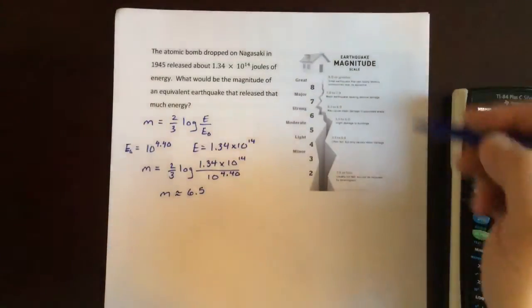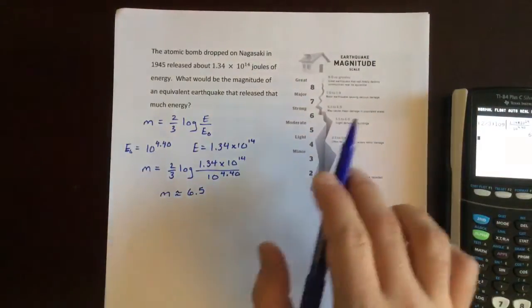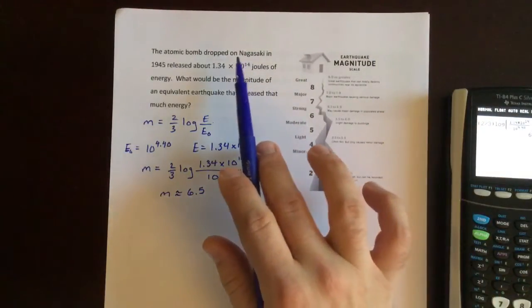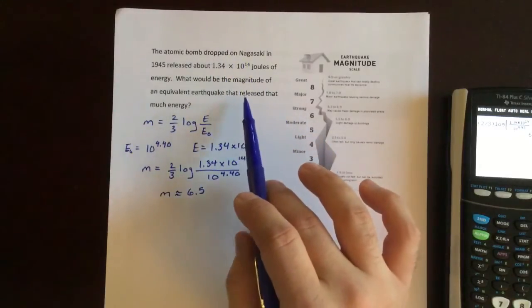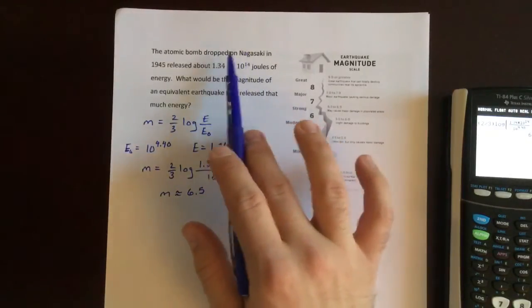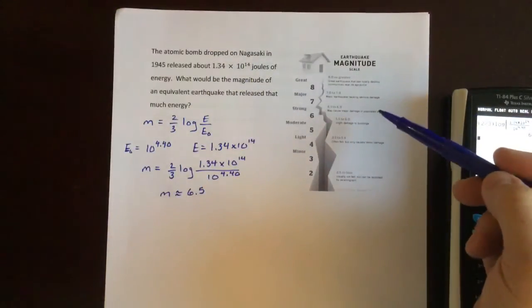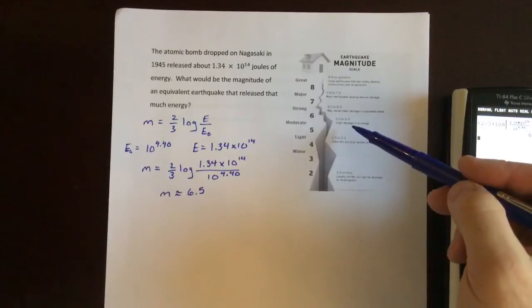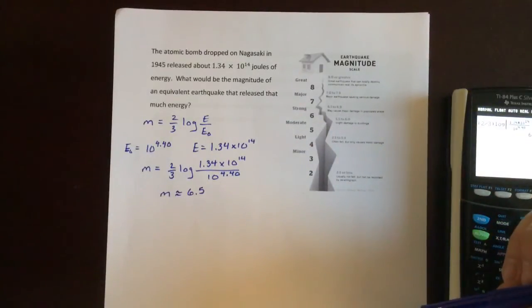And I've given you this nice chart to go off of. According to this, an earthquake similar to Nagasaki's energy release is roughly 6.5. So it causes some serious damage in populated areas.